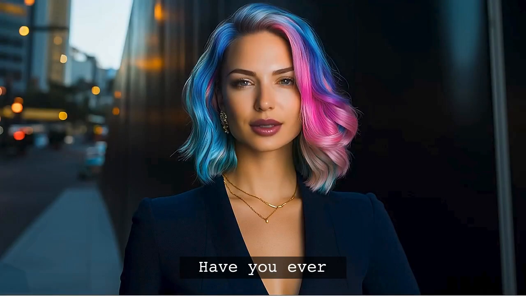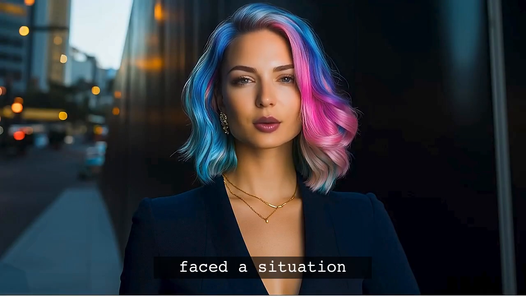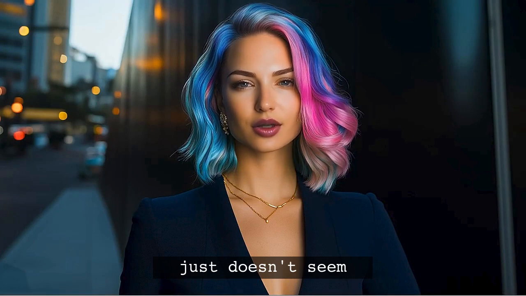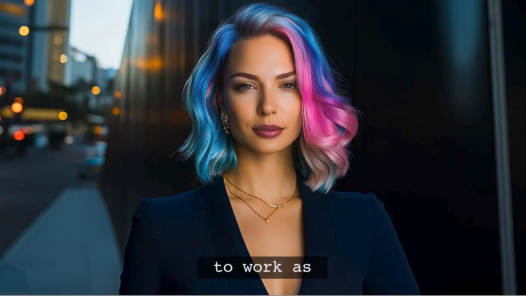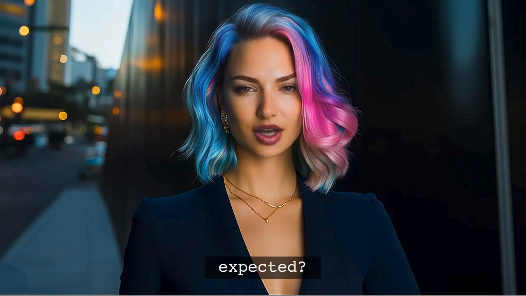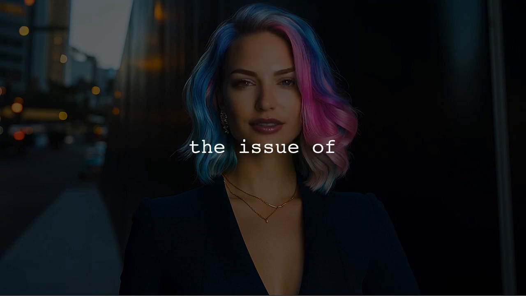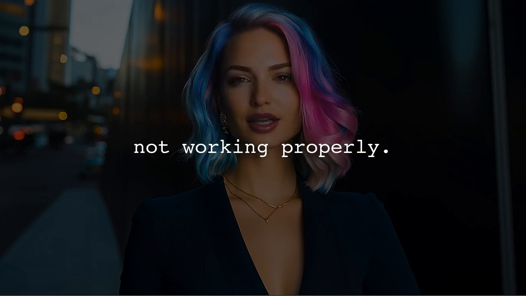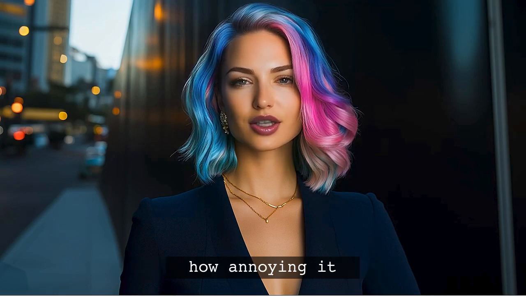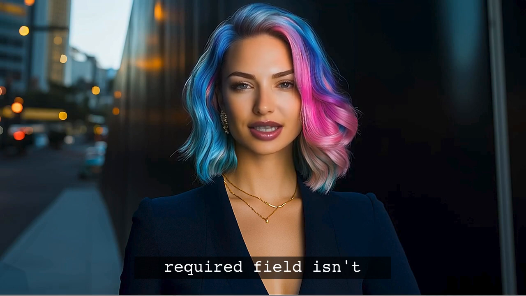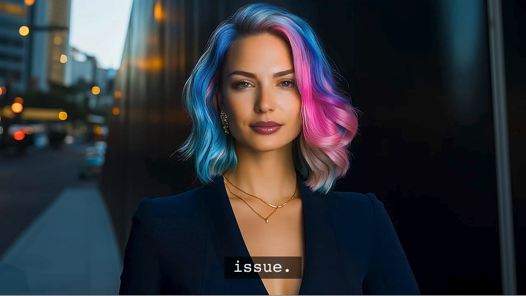Have you ever faced a situation where your form just doesn't seem to work as expected? It's frustrating, right? If you're struggling with a required select field in your code, you're in the right place. Today, we're going to tackle the issue of a select field not working properly. I completely understand how annoying it is when you think you've done everything right, only to find out that a simple required field isn't functioning. You're definitely not alone in this. Many developers encounter this issue.